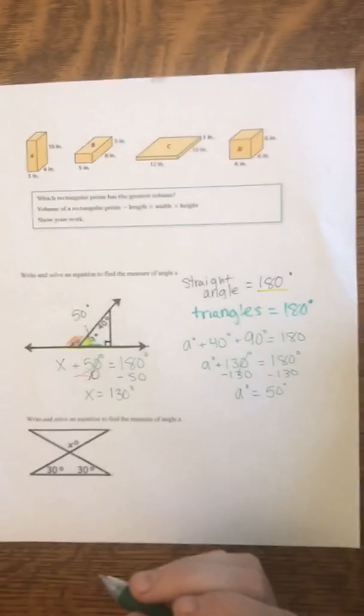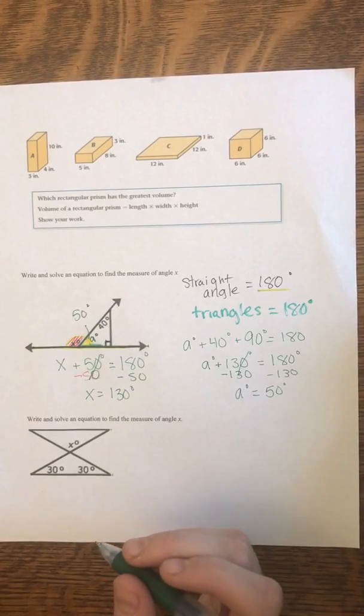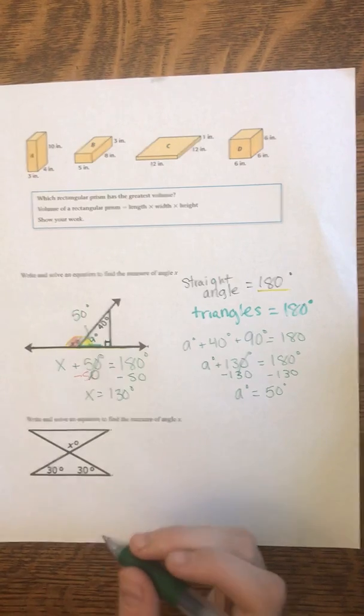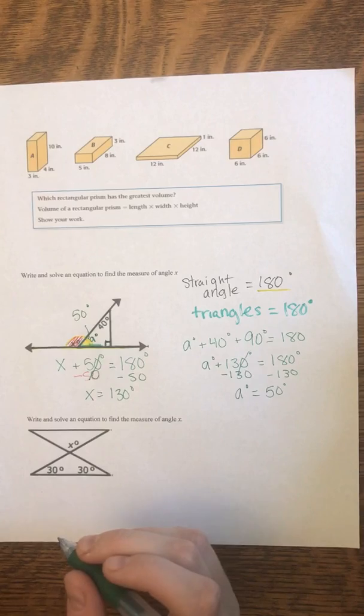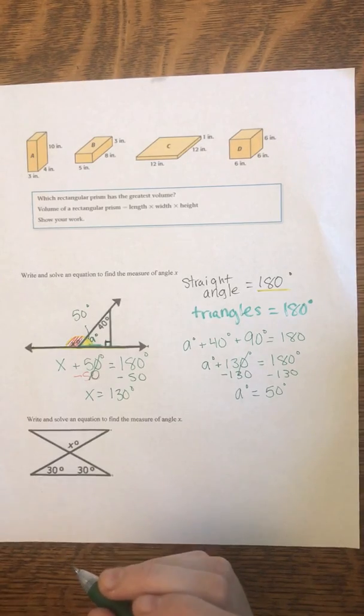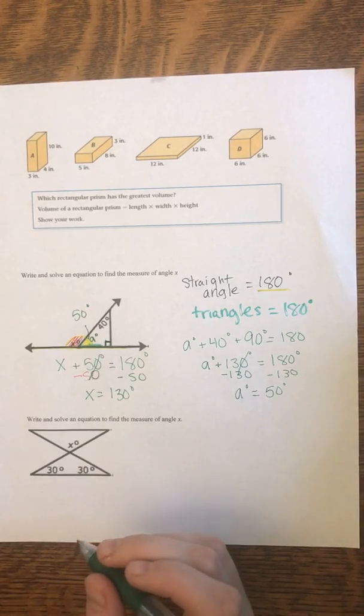Okay, so let's move on to the second question. I really want to go over the second question because I think a couple of us are having trouble with vertical angles, and this problem does a really good job at showcasing the importance of using vertical angles.